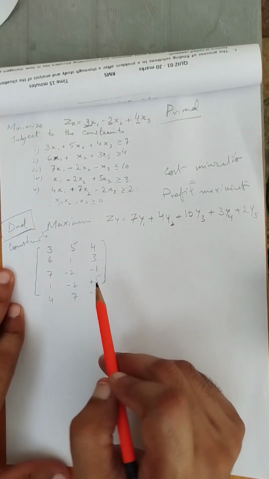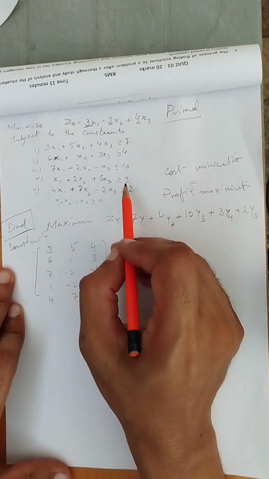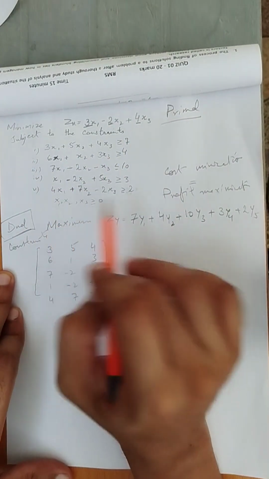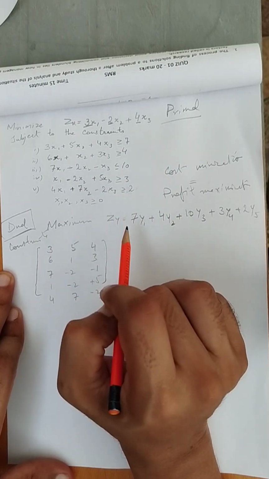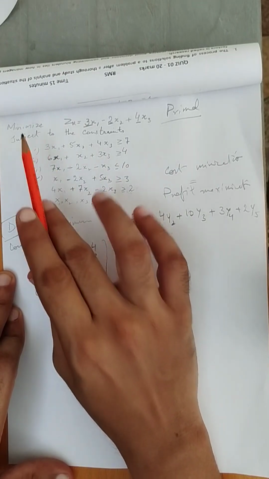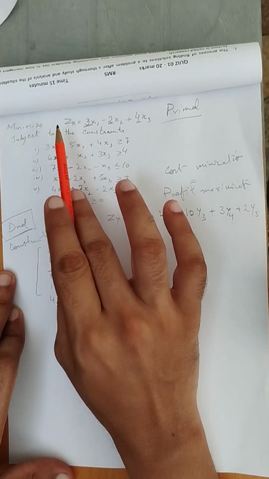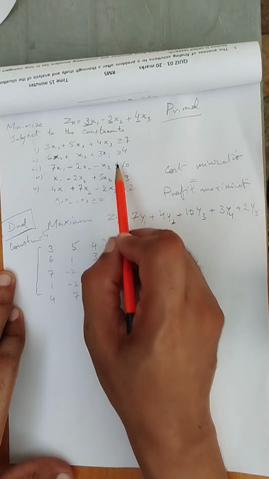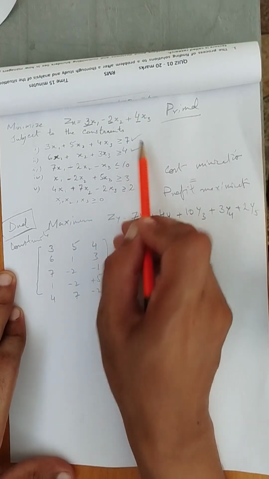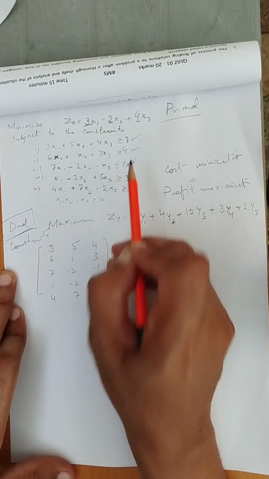Secondly, we always need to take care about it that whenever we have any primal mathematical model, we need to see whether it is in the canonical form or not. Canonical form is this in the minimization of the cost. We need to have the inequalities into greater than. So this one is correct, but this one is not.